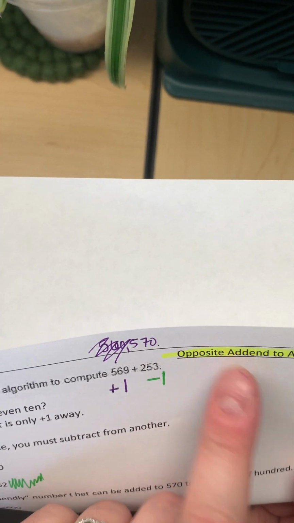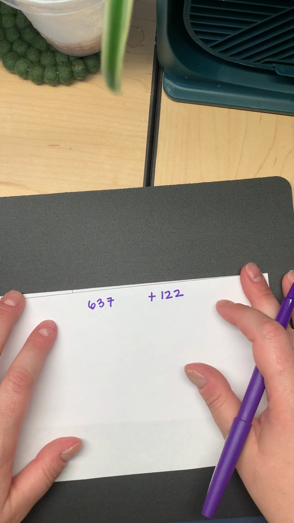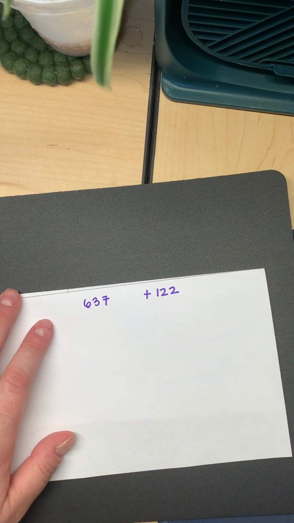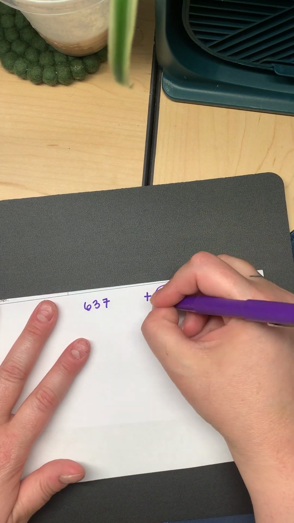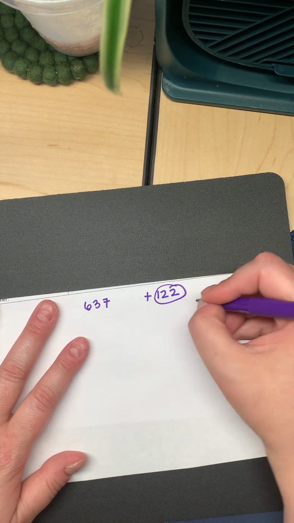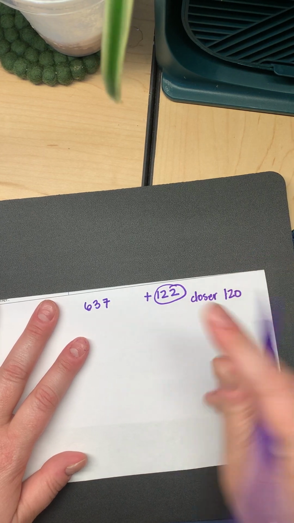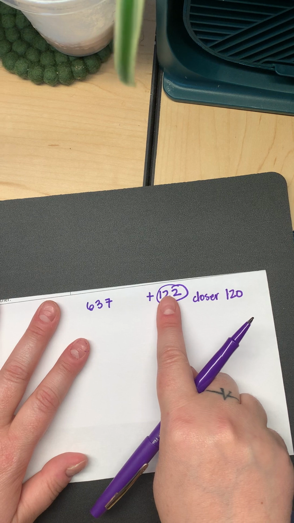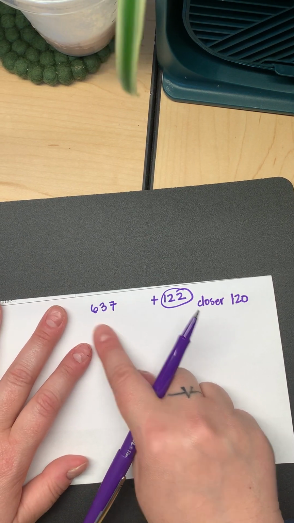Let's do another example of that opposites add. Okay, so we have 637 and 122. The first thing you have to say is which one of these is closer to a 10? Well, 122 is closer to a 10. It's closer to, let's see, 120. It's only 2 away, whereas 637 is 3 away from 640.